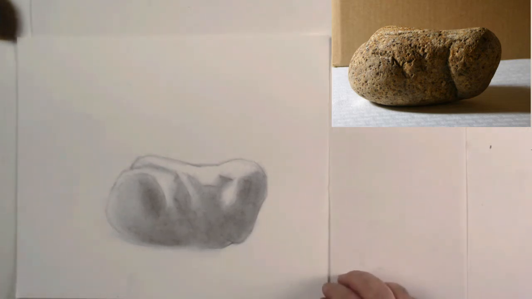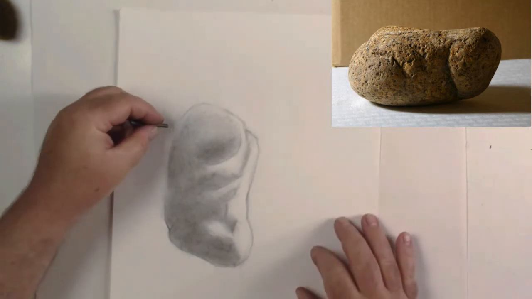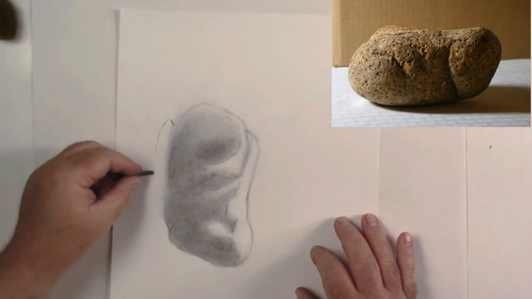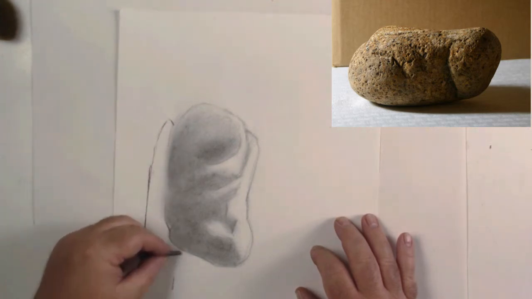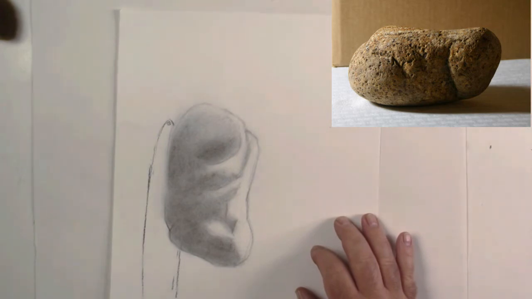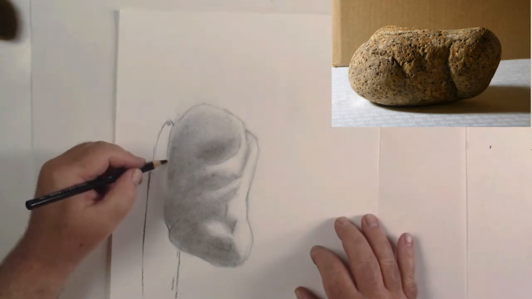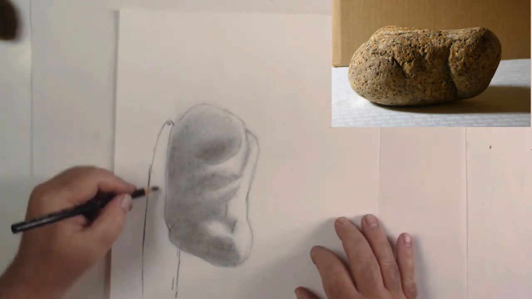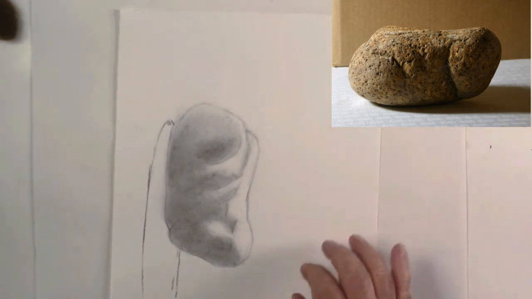We're going to put in a basic cast shadow. It's going to be very basic. It would come over here, come around, and come out here. And so there's our cast shadow. I'm probably going to have to darken the underside a little bit so I can see where the underside of this rock is. Actually, I think that's correct. Yeah, that is correct. Okay.